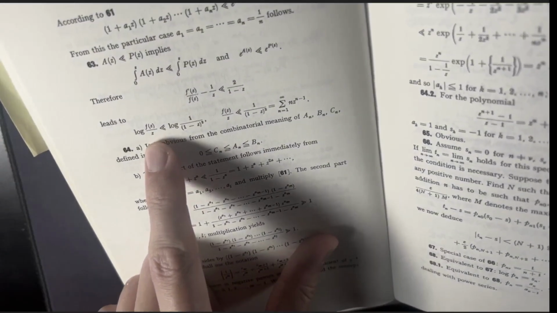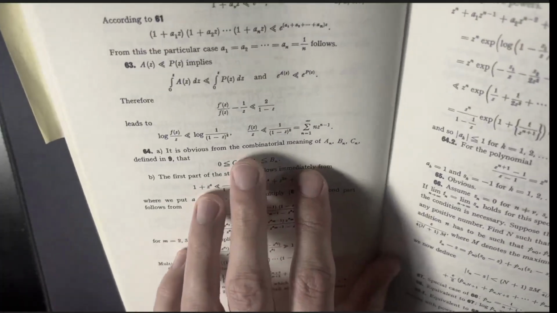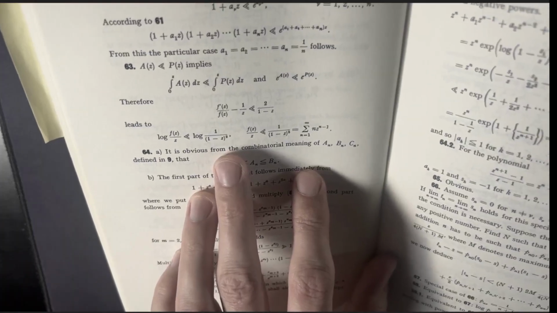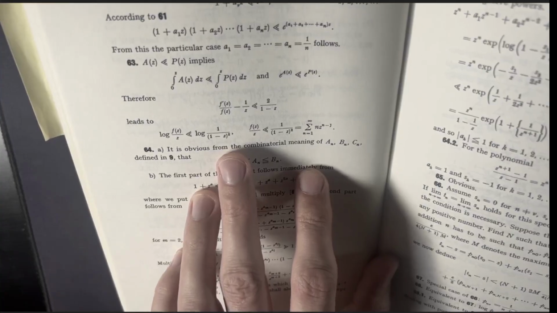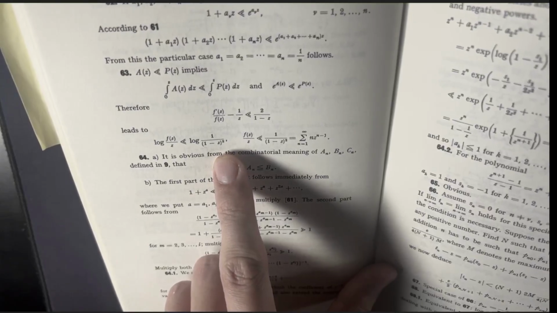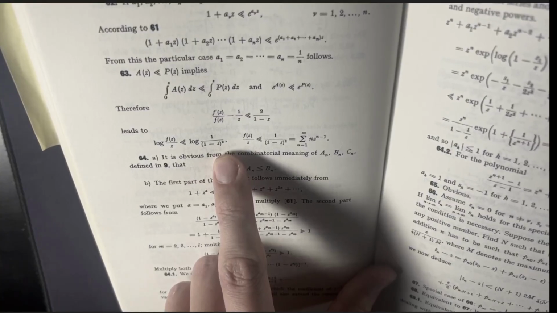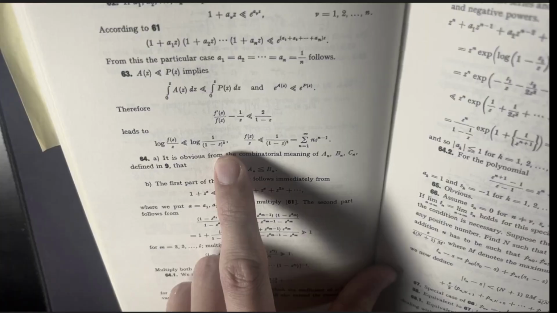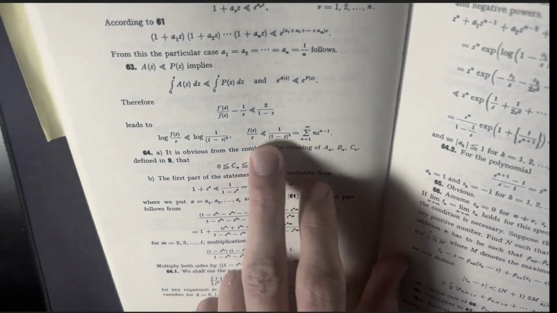So did it involve a log of f over z? It's not quite what I thought of. All right, so we have this. Looks like he took a logarithm of it. This part's fine.